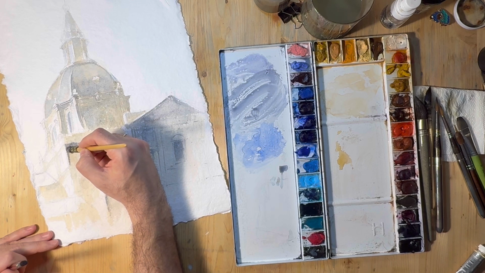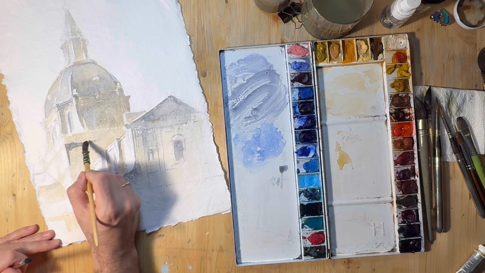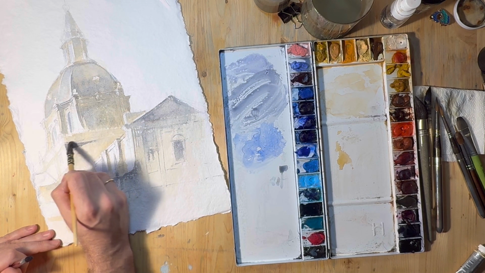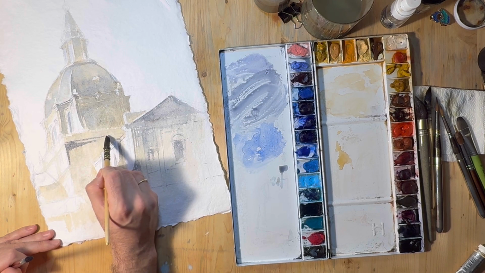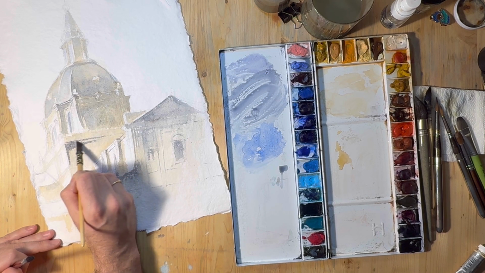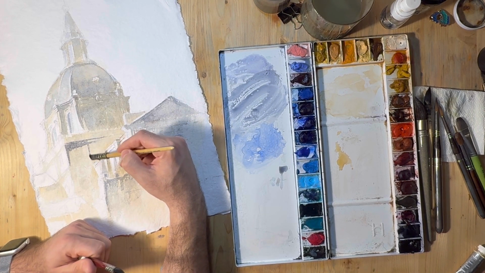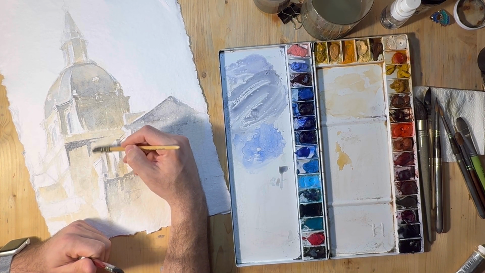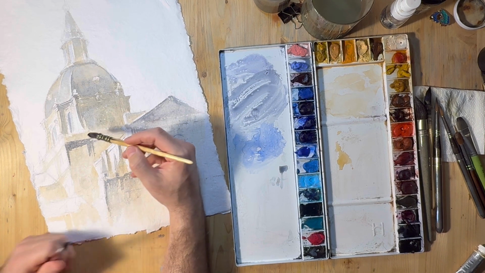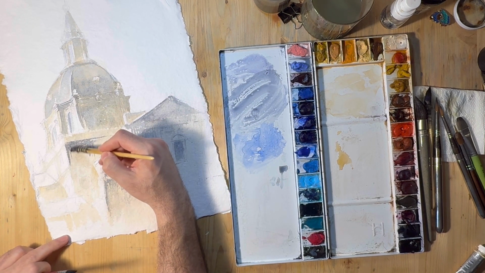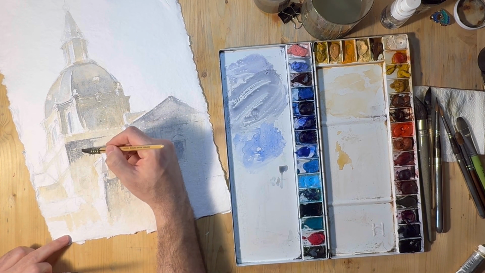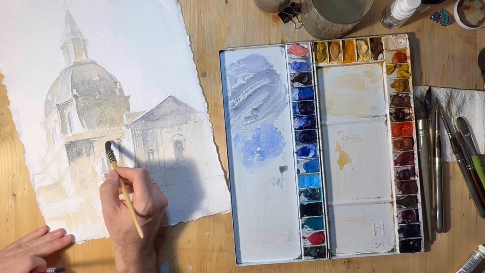Same here. We're doing this part of the building now, and I'm gonna make it darker as I am close to the left really lit area of that same volume. But as I go down, since there's a lot of bounced light from the other part of the building, I will try to keep it lighter.